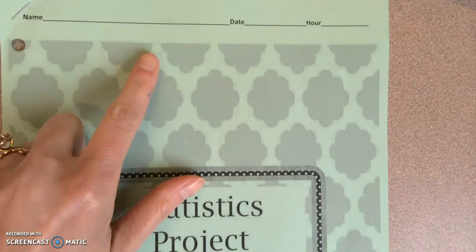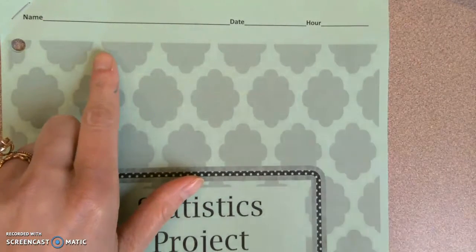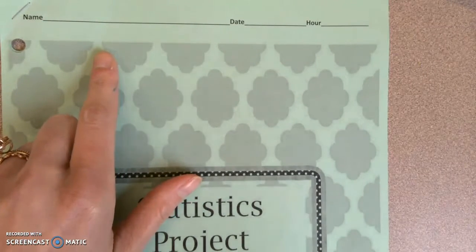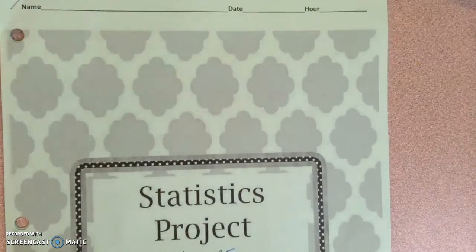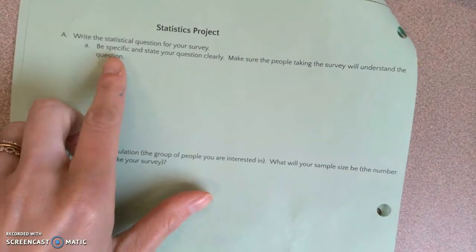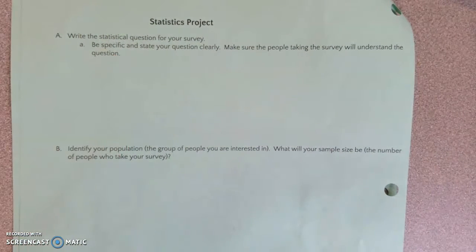make sure your first and last name is up here, because if you leave this packet somewhere, you're going to want to make sure that it's given back to you. Okay, so let's go through how this project works. If you open up to the first page, what you want to do is come up with a statistical question. So a specific question, and remember, if it's statistical, that means you're going to get more than one answer, because what you want to do is collect some data here.